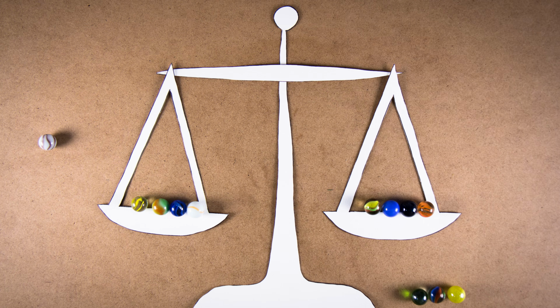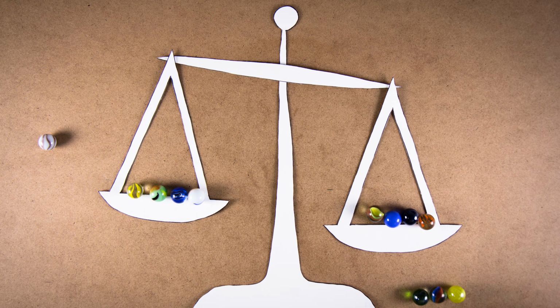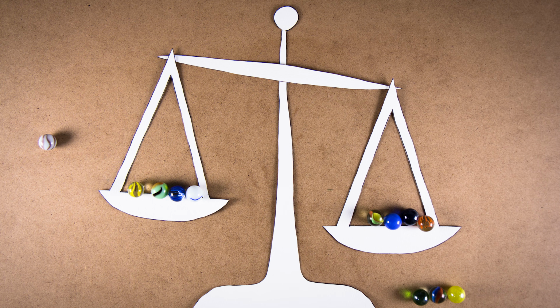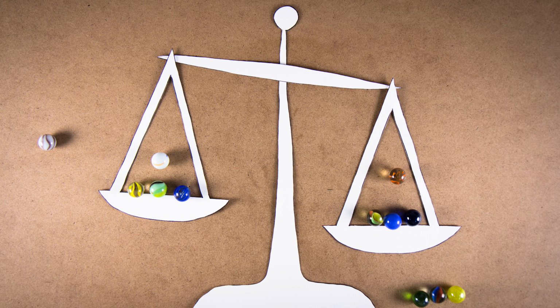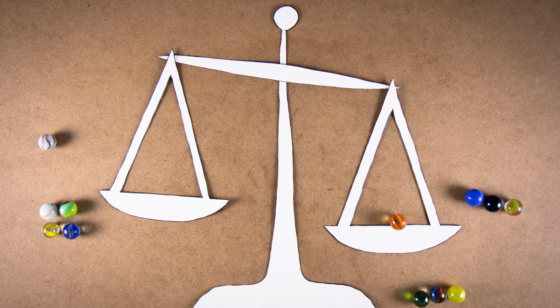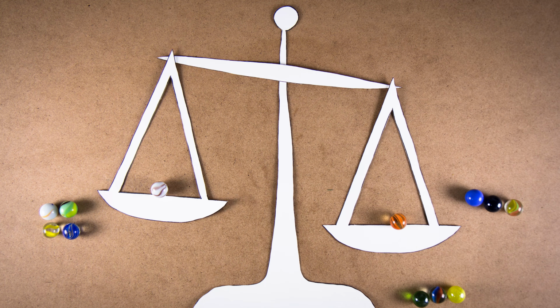What if your second weigh isn't balanced? If it's heavier on the 3 normal and 1 heavy side, then you know either the 1 heavy side marble is the odd marble out, or the 1 light side marble on the other side is the odd marble out. Weigh the heavy side marble against a normal marble to find out.